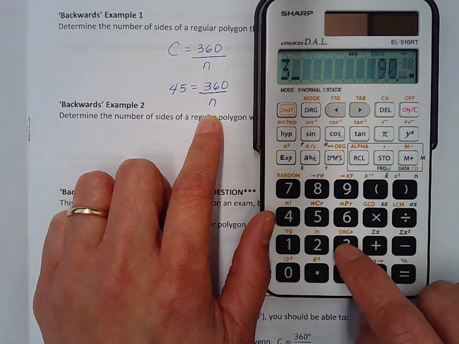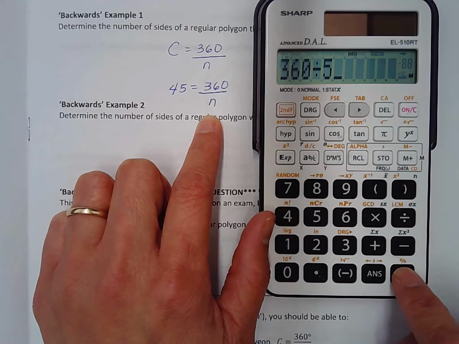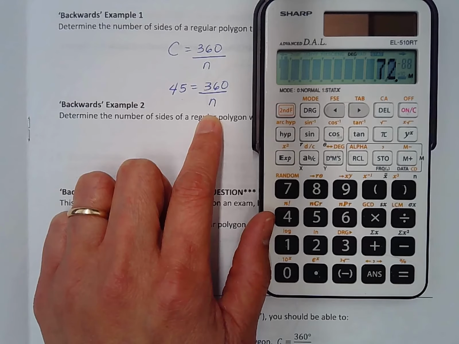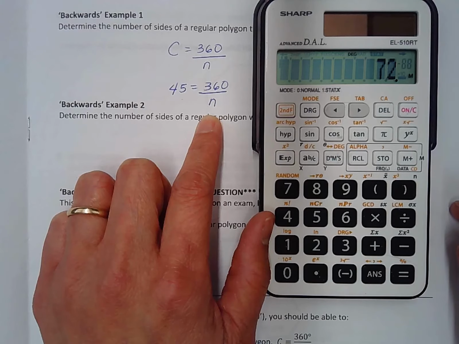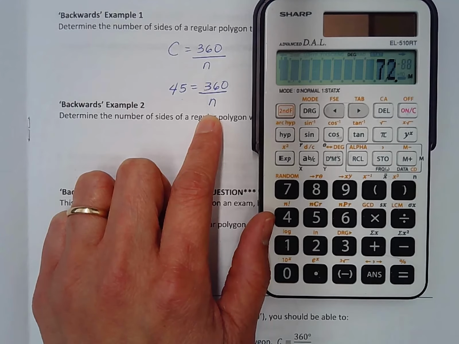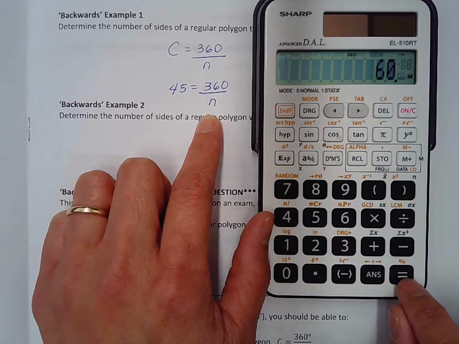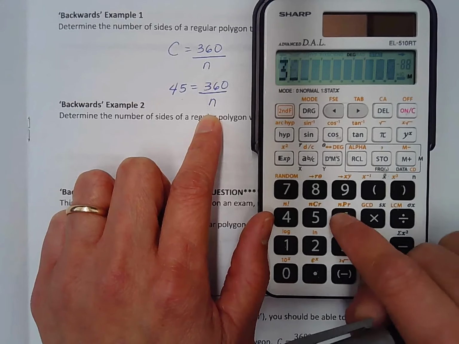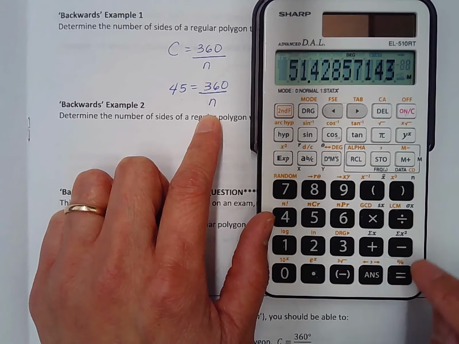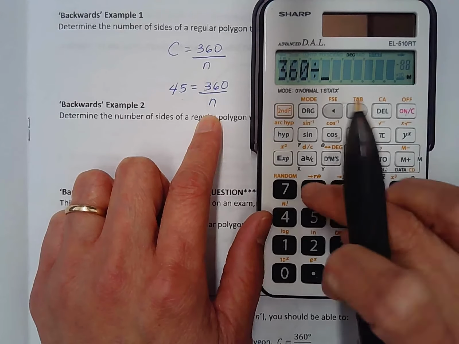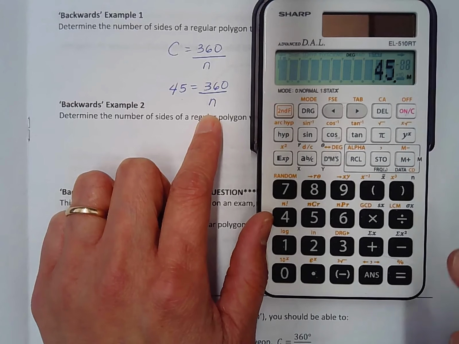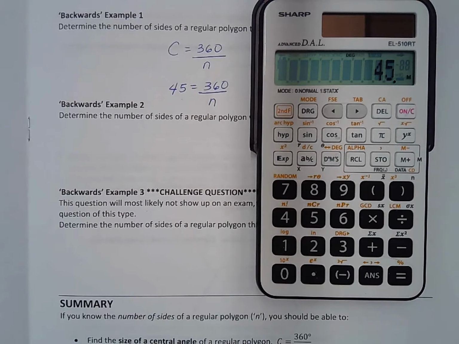360 divided by 5 is 72. Oh, we're getting closer and closer. Okay, 360 divided by 6. Even closer. 360 divided by 7. Oh, no, it's not that one. 360 divided by 8 is 45. There you go. There's your answer.